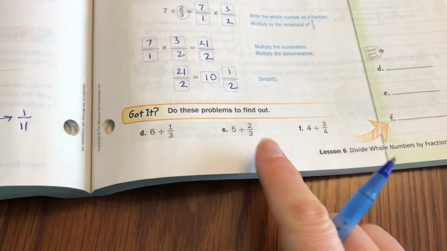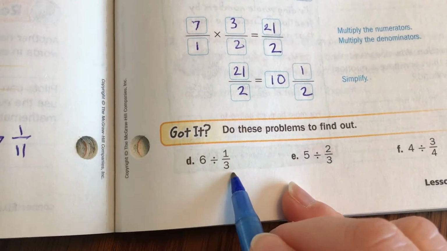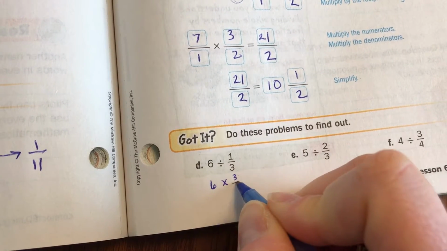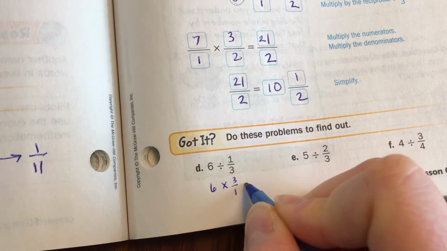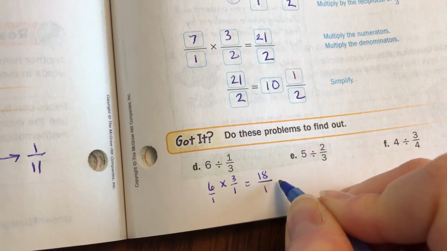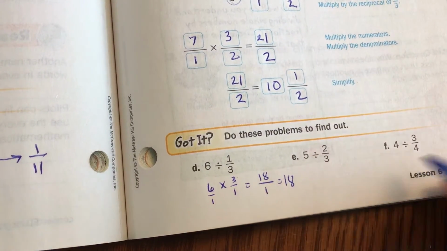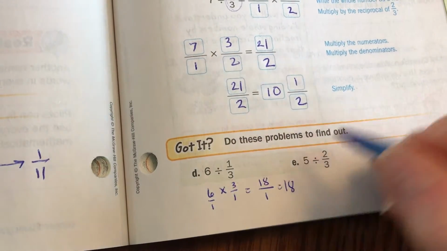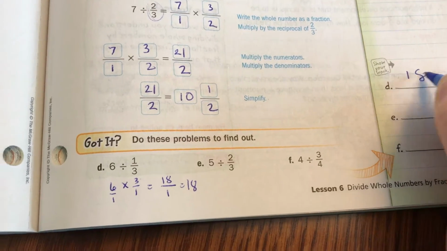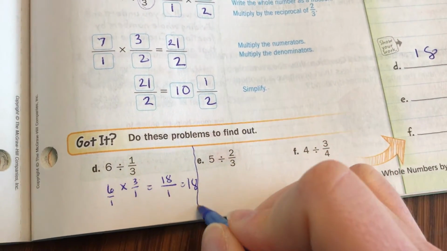Let's do the examples D, E, and F together here. So 6 divided by 1/3 is like 6 times 3/1. So 6 times 3 is 18/1. Our answer, our product, is 18. It's our quotient too. It's kind of funny. What about this? I'm going to draw a line here.